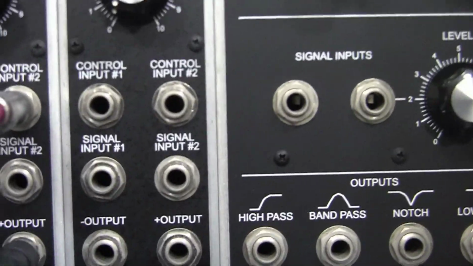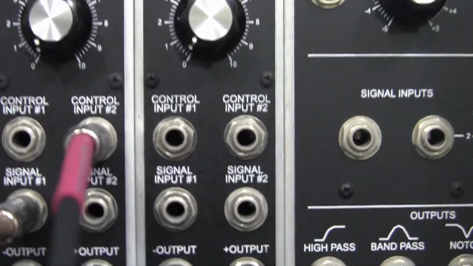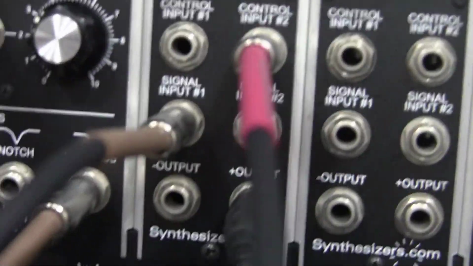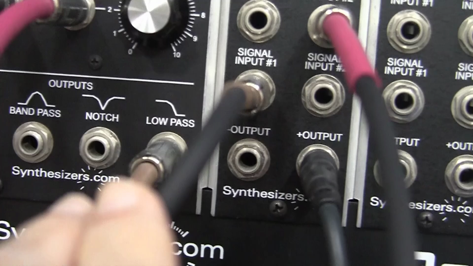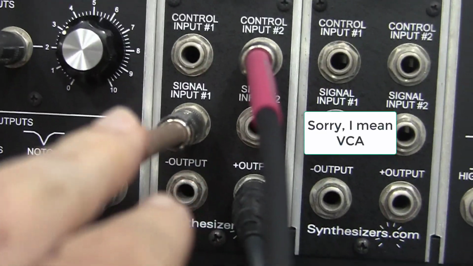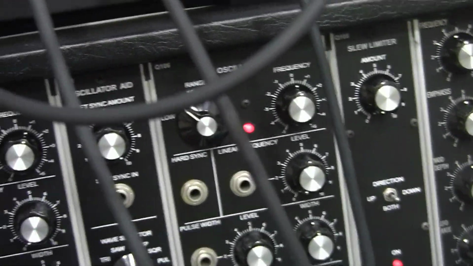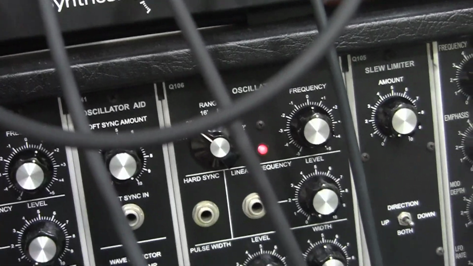Now, the output of our low pass filter here, as you can see, is going into our VCA, and the output here is going to our sound system. So it's a fairly simple signal path, as you can see.